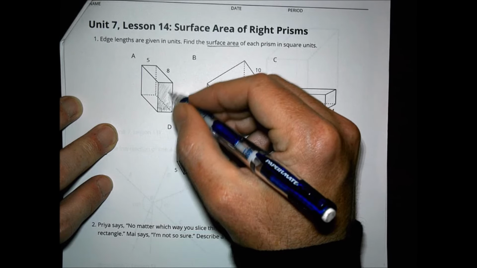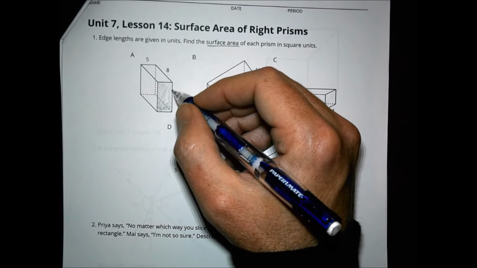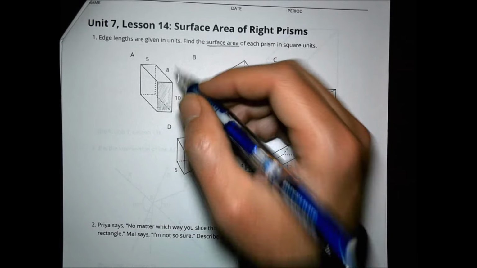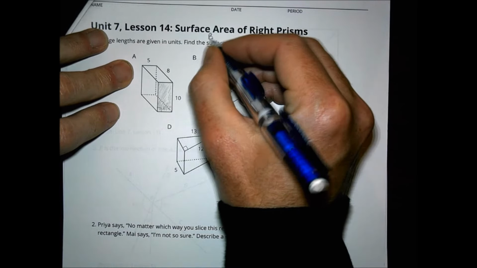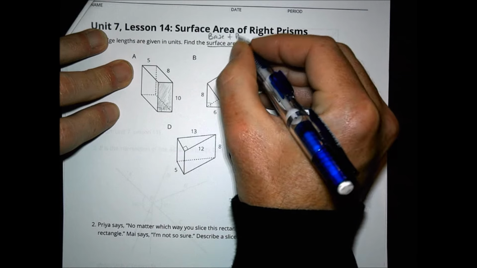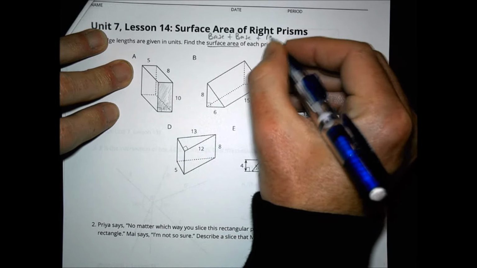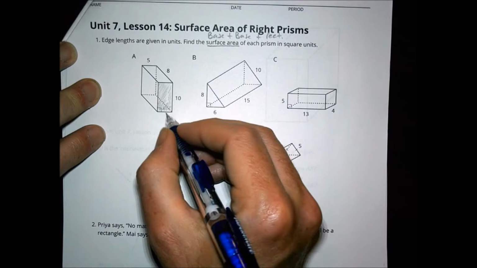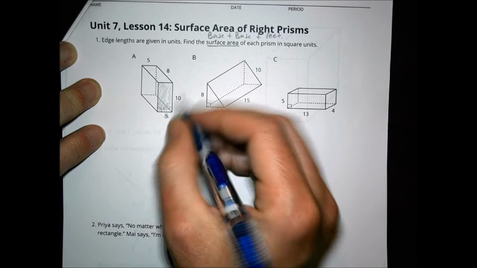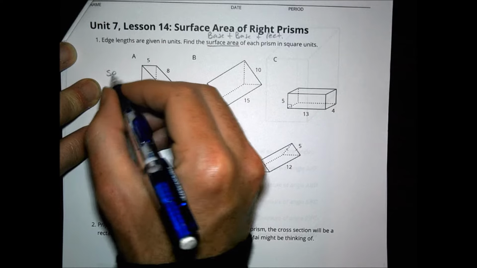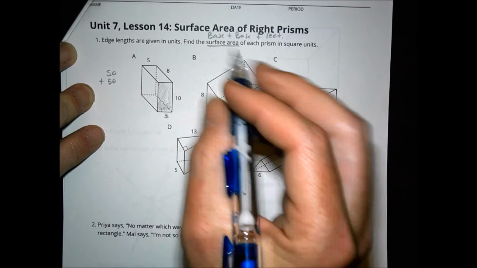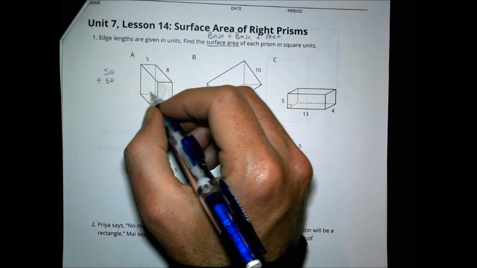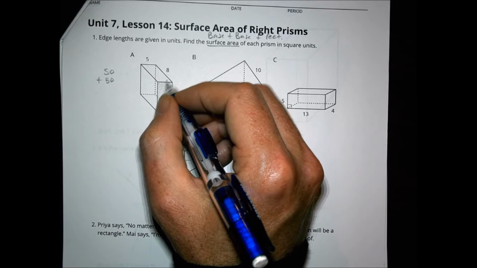And in this case, I know that I have a base. Surface area is going to be, if I remember right, a base plus a base plus the rectangular thing I can figure out. So I have 10 times 5 is 50, plus another 50. And now I need to find out what this perimeter is. All right, so I'm already at 100.